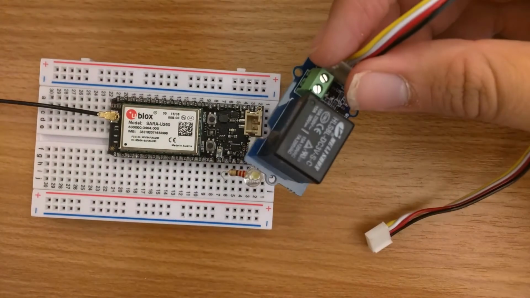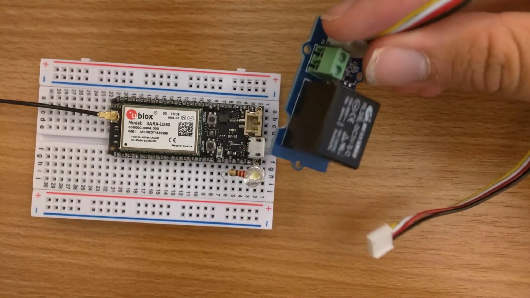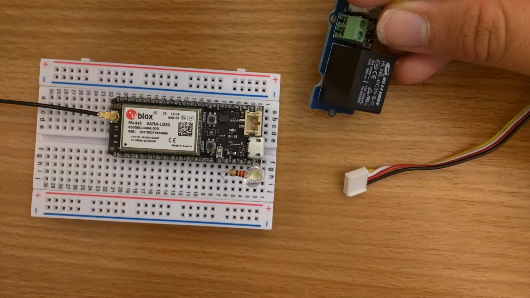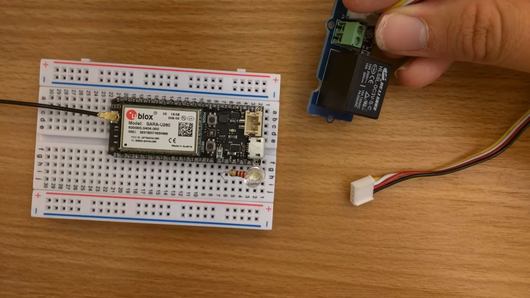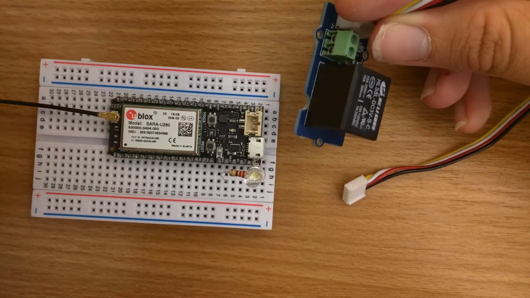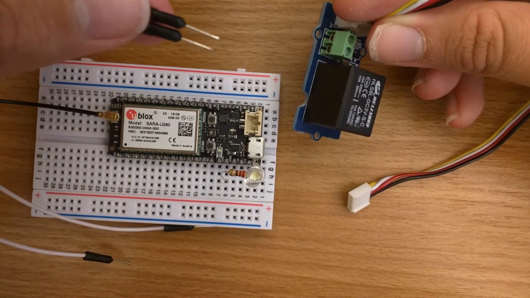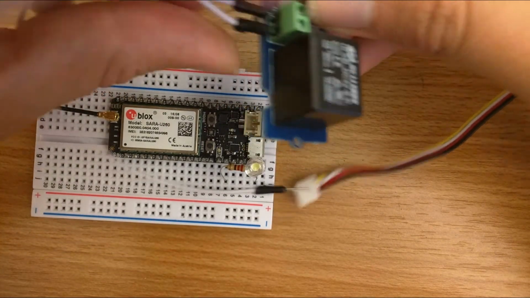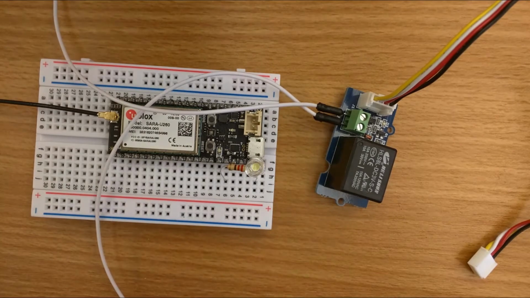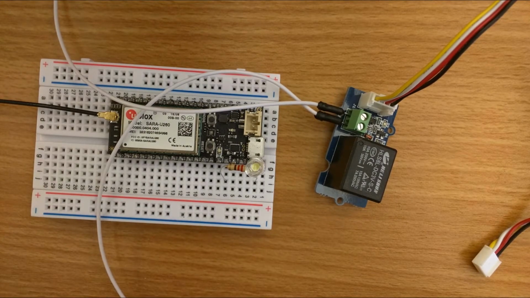You can see I have one of these Grove relays ready here. You might have a different kind. It doesn't really matter as long as it works as a relay and you can hook it up to one of your GPIO pins. But the important part is that I have my 2 male-to-male wires here. I'm going to plug them both into my relay. Plugging them into the green holes here means that they'll only be connected when the relay is turned on, and they'll be disconnected when the relay is turned off.